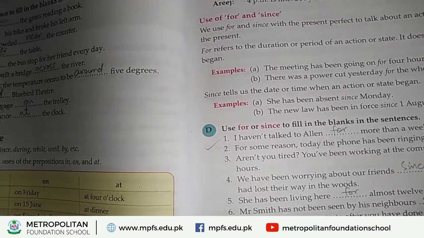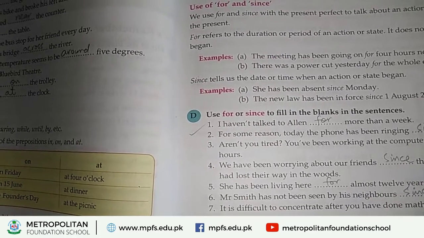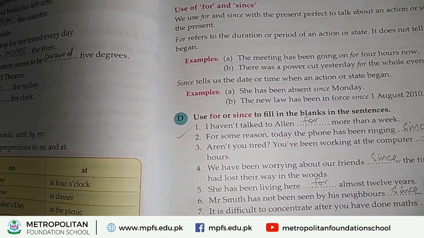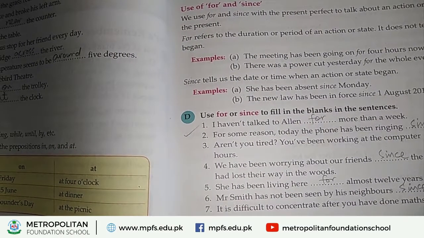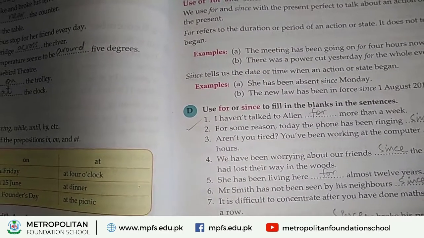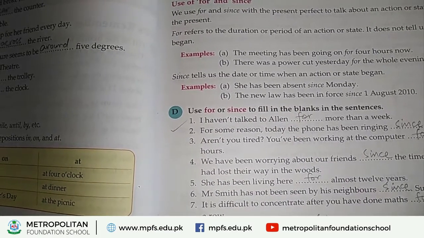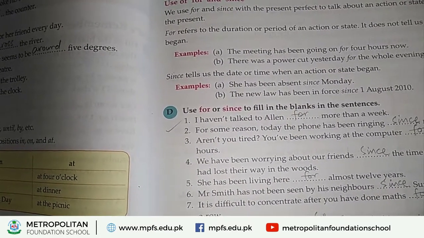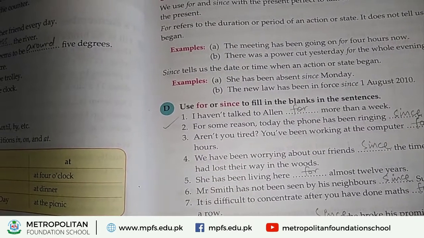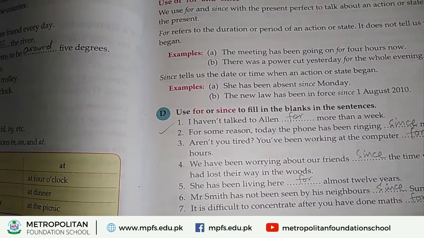First, I will tell you the prepositions of place. So what are they? On, at, above, beside, between, through, along, that are called the prepositions of place. Now, prepositions of time, that includes in, on, at, for, that's called the prepositions of time.